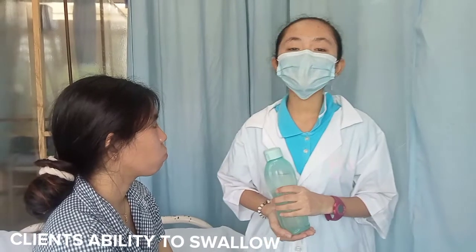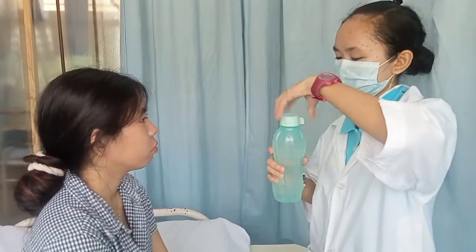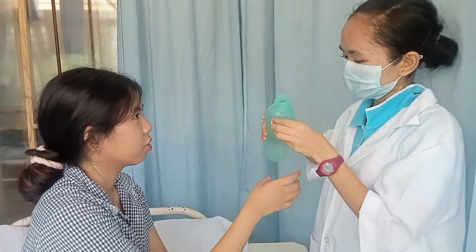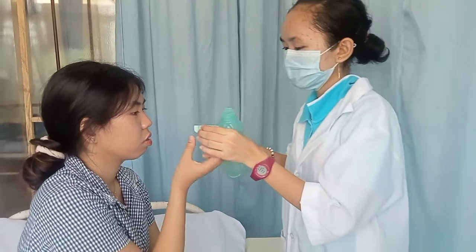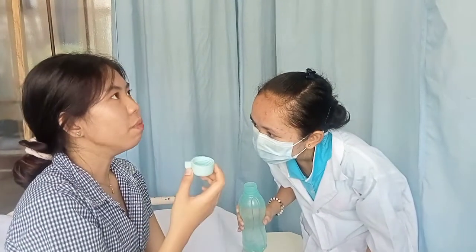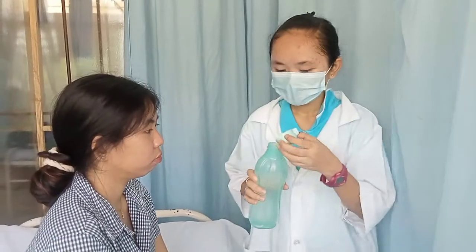To check the client's ability to swallow, you need to give the client water or juice. As the client drinks the water, you need to check for difficulty in swallowing or hoarseness. The normal findings is that the client swallows without difficulty and no hoarseness is noted. The abnormal findings is that dysphagia or hoarseness may be indicated with a lesion of cranial nerve number 9, the glossopharyngeal, and the vagus.